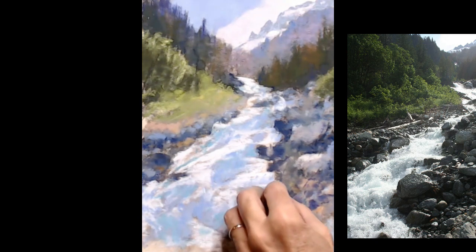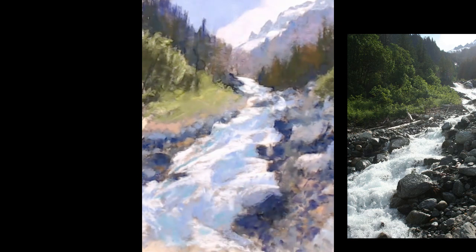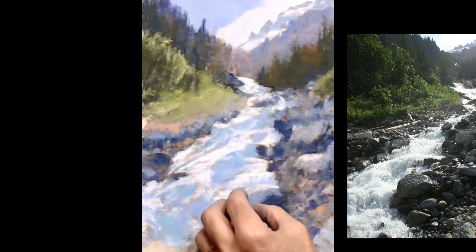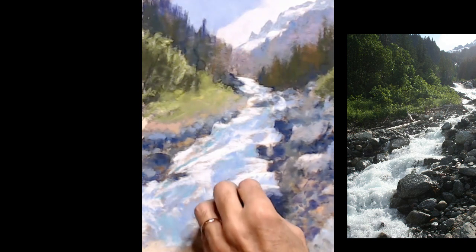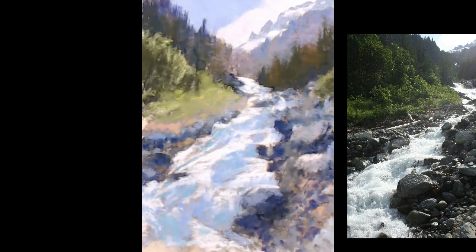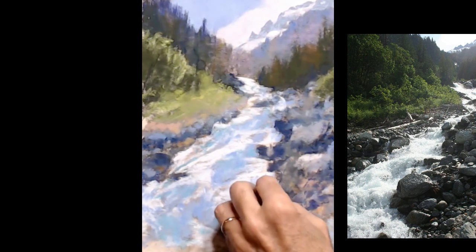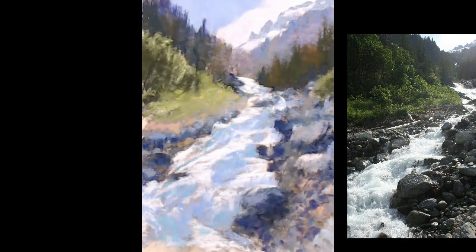Notice the lighter value water there up against the darker rocks. Again, that's part of that contrasty look we want to convey, to keep focus on the water. Your eyes go right toward the roughness of the rapids here in this scene from the North Cascades National Park.